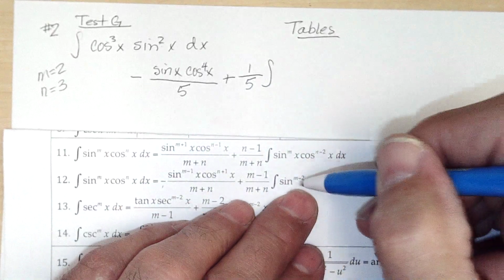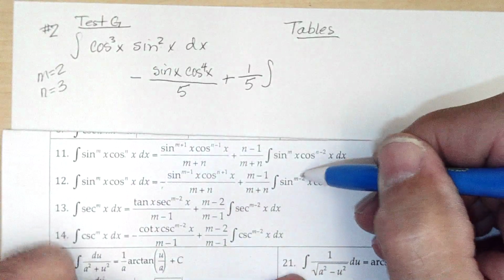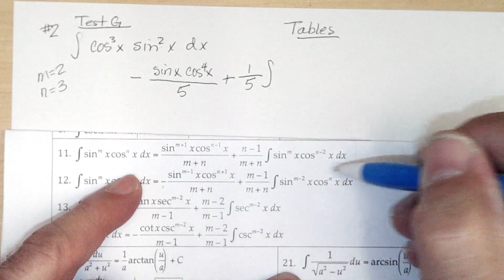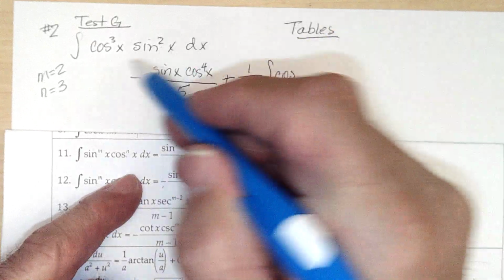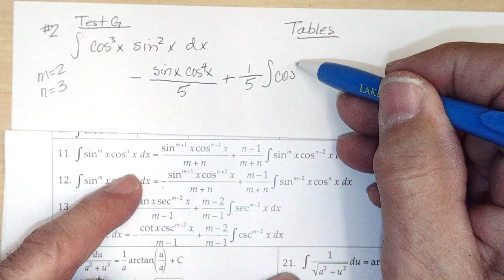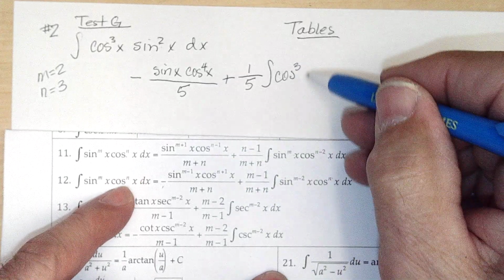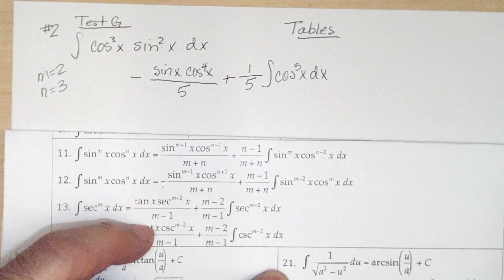integral, sine down 2. Sine is 2, sine to the 0 is 1, so this is just a 1, times the cosine to the third. Still the same n. So we have that.